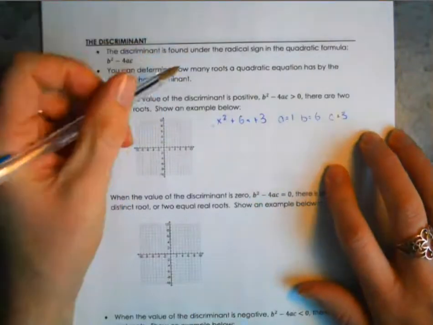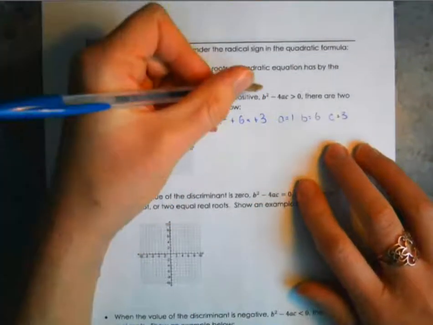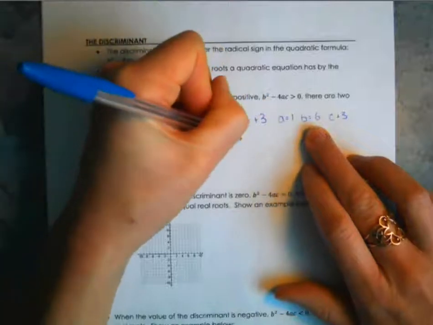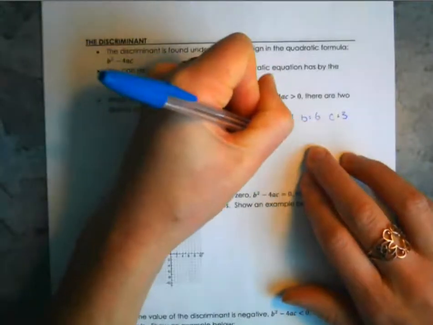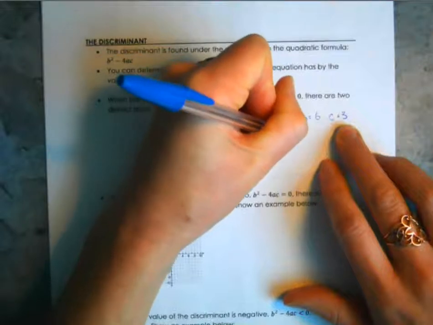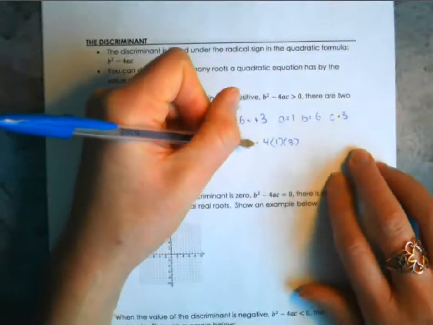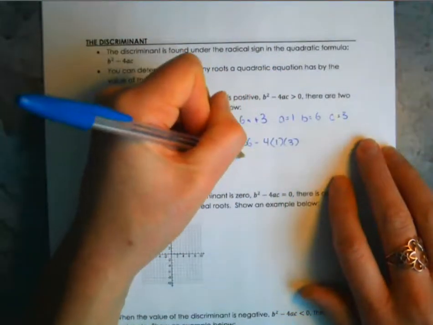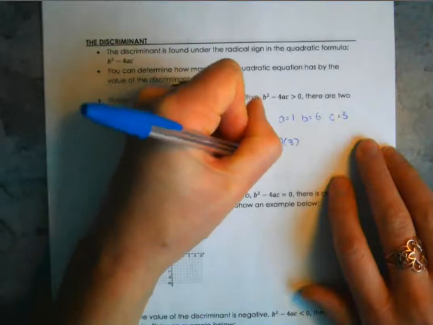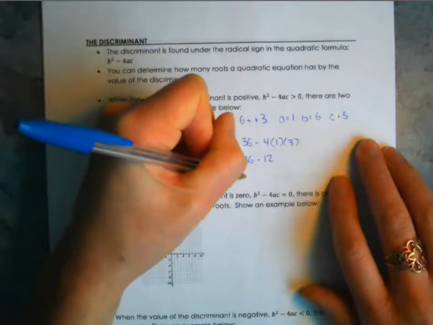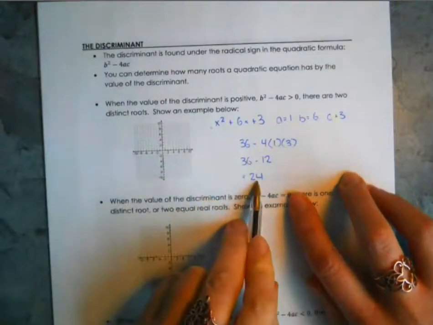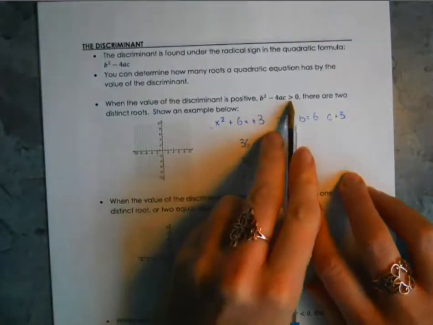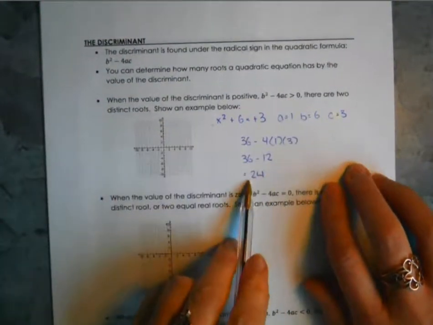Okay. So now we just want to solve b squared. So 6 squared is 36 minus 4 times a, which is 1, times c, which is 3. So basically we have 36 minus 12. And that gives us 24. Because this is a positive value that's greater than 0, there's going to be 2 distinct roots.